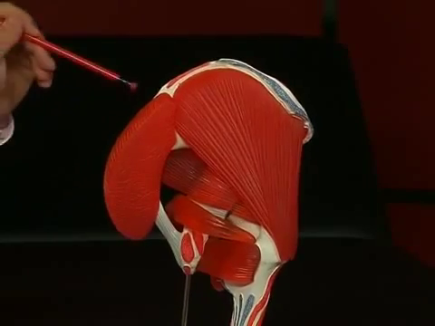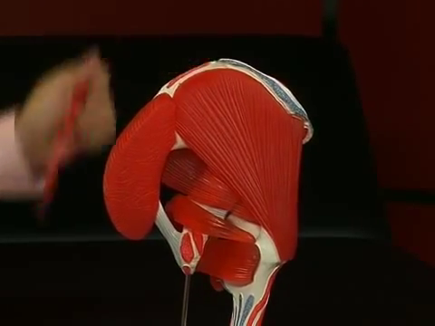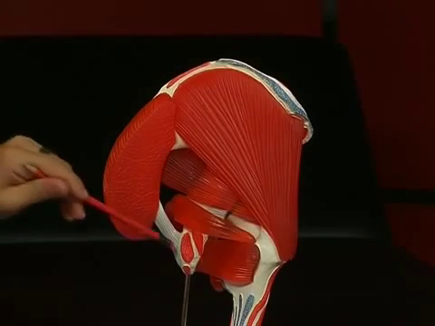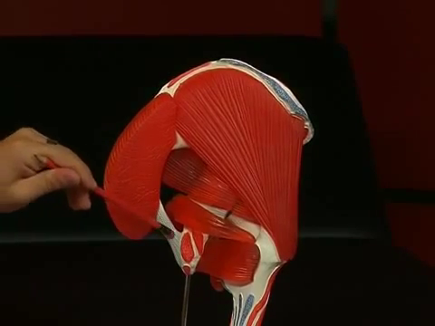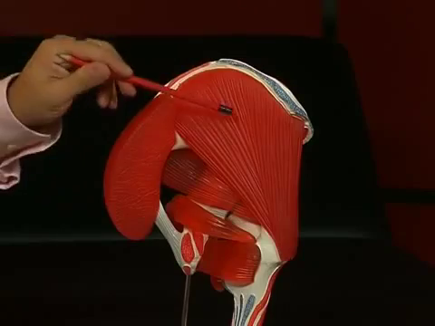It originates from the os ilium, from the fascia thoracolumbalis, from the sacrum and coccyx, as well as from the ligamentum sacrotuberale, and stretches to the tuberositas glutea. Its main functions are to facilitate the extension and outer rotation of the hip joint. The muscle is innervated by the nervus gluteus inferior.